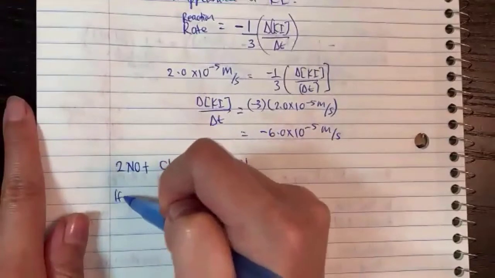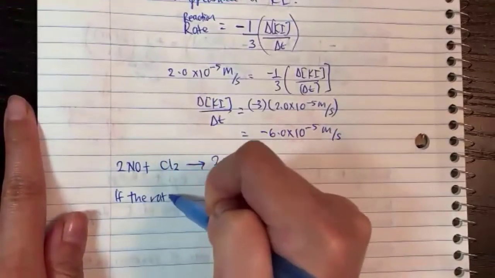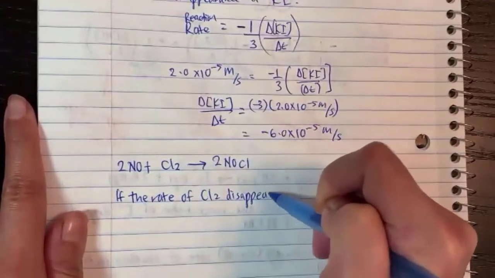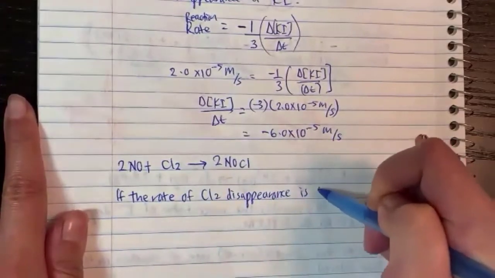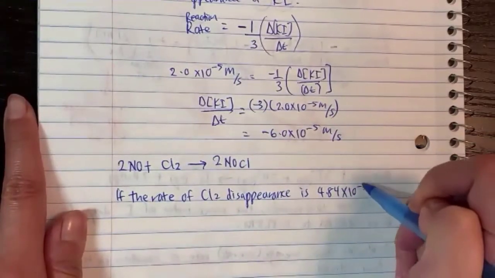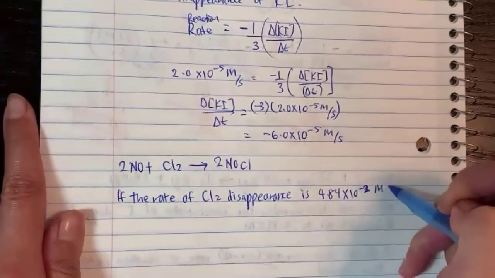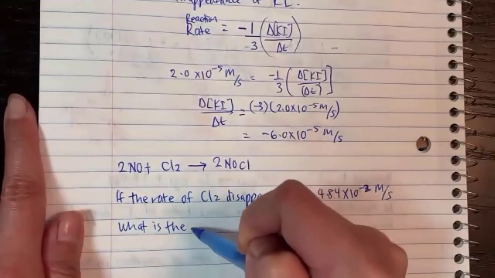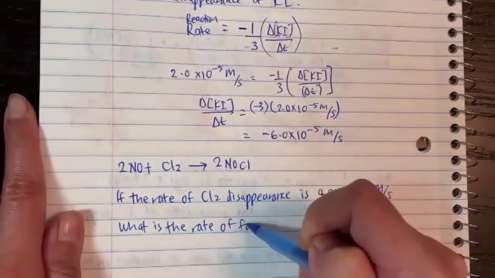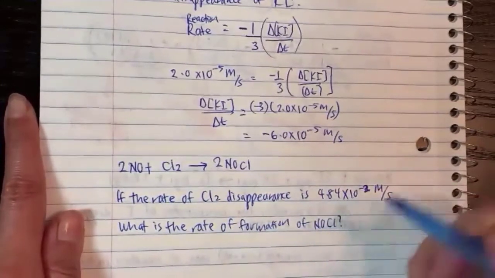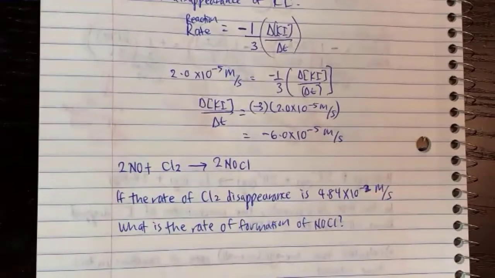And then the question is, if the rate of Cl2 disappearance is 4.84 times 10 to the minus 2 molarity per second, what is the rate of formation of NOCl? So earlier they gave the overall rate and asked for the rate of disappearance.